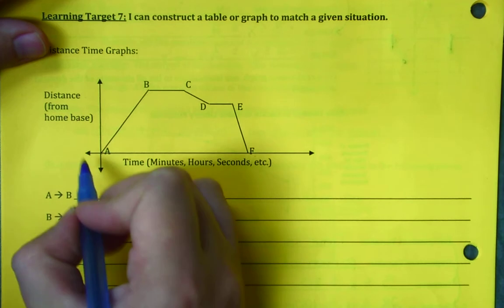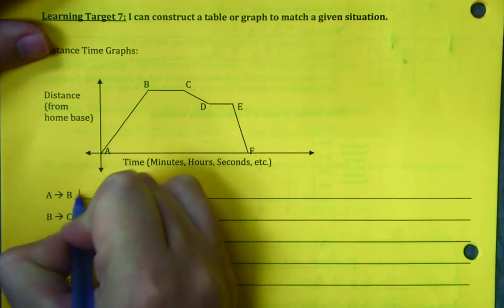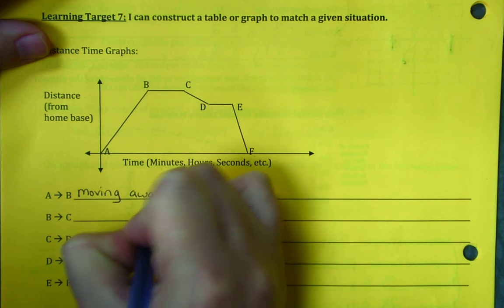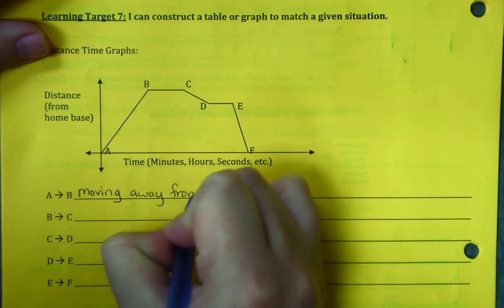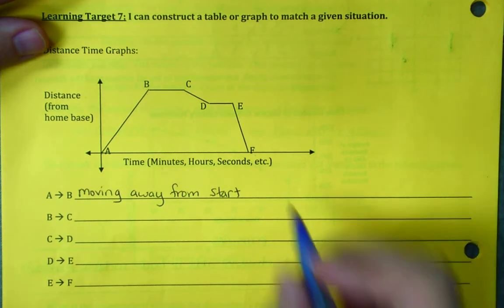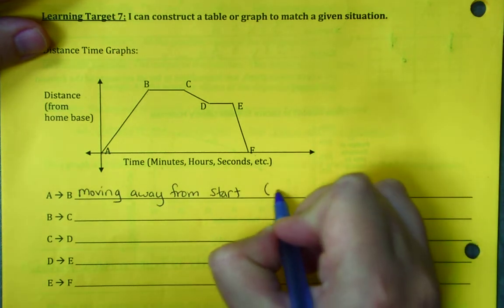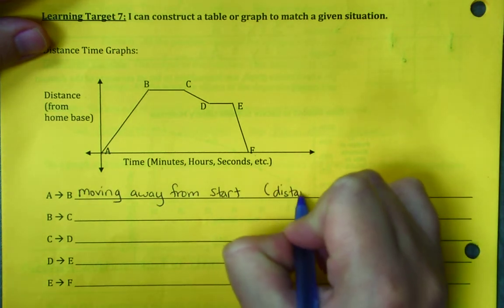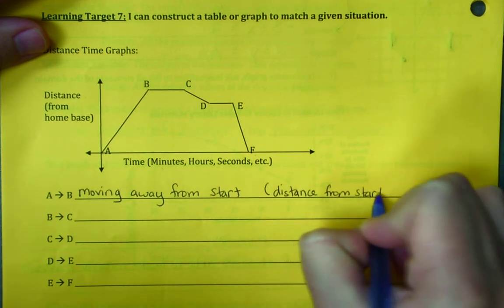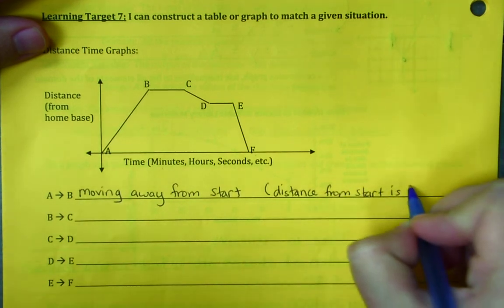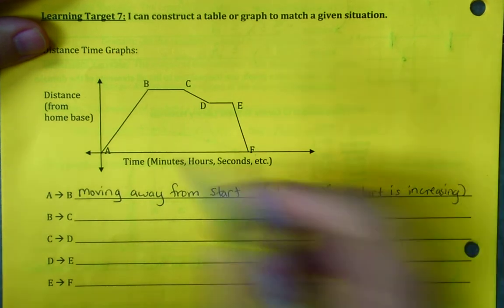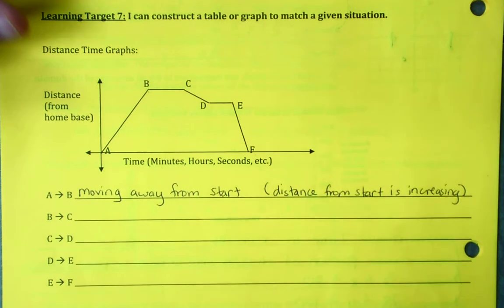So from A to B, I'm going to say moving away from start. And then in parentheses, I'm going to say distance from start is increasing because the line is going up.